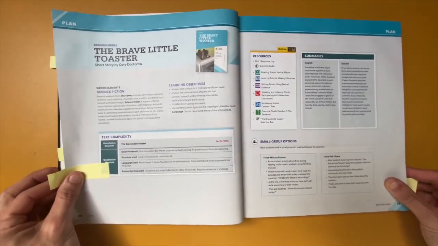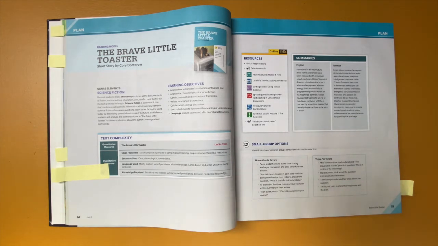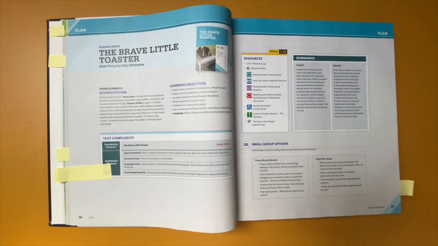Now, if I turn to the first planning page that's available for me, or what I would likely see for each of the different texts that I'm engaging students with, you're going to see this reading model for each of those texts. It points out the genre, the complexity of that text, the different learning objectives that you might have. You see the English and Spanish summaries. Once again, for this particular text, all of the different resources that are available for you on GLP. And last but not least, some options for small group instruction.